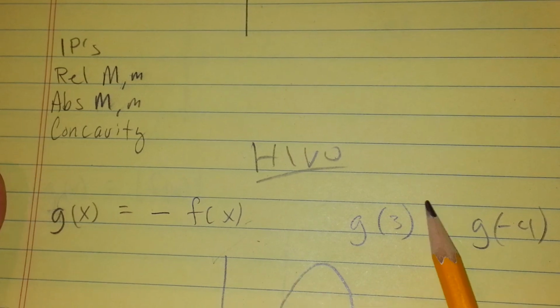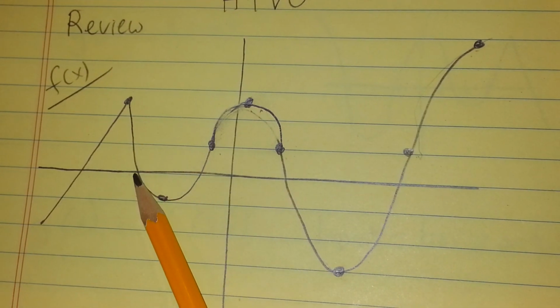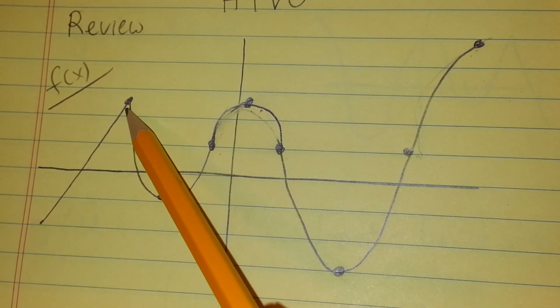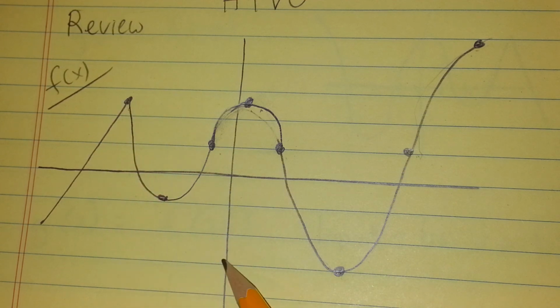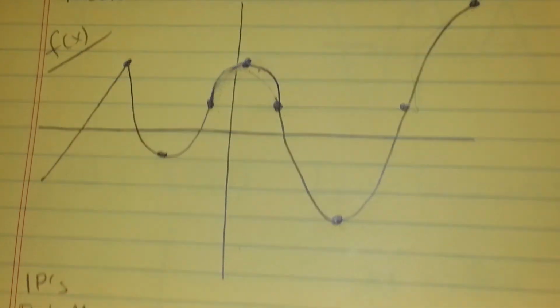g of negative 4 would be the opposite, again, of f of negative 4. So I come here at negative 4, let's say this is negative 4, and then we're going to flip it, and it's going to be this value. So whatever this y value is, you just change the sign so it's down here, okay?